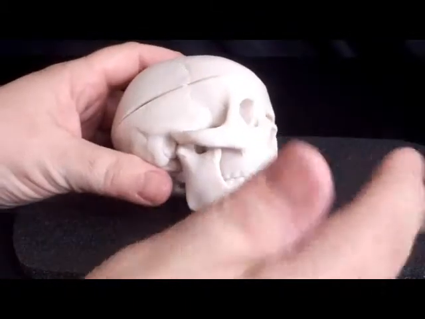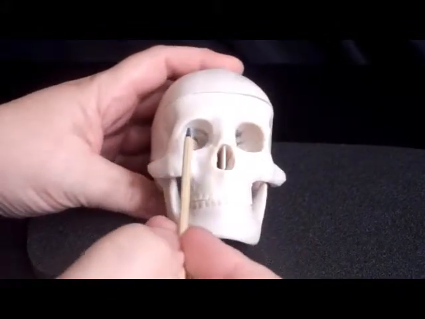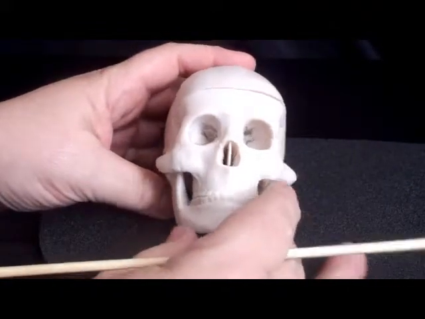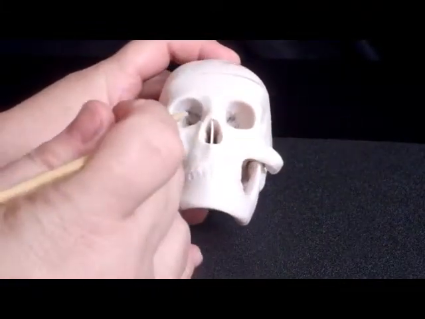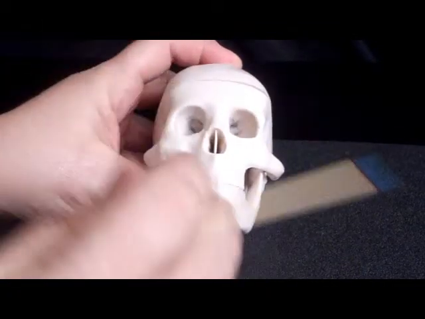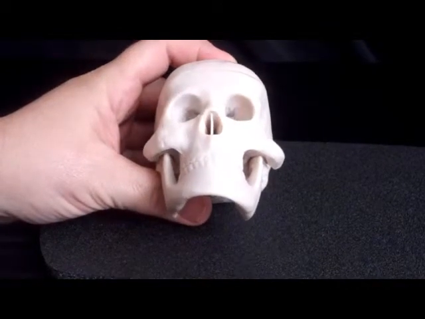For the sphenoid bone, we have the greater wing. This goes within the left orbital area. We have the superior orbital fissure, which is a fissure that runs in the back of the orbit, and it houses the cranial nerves 3, 4, and 6. They control eye movement.